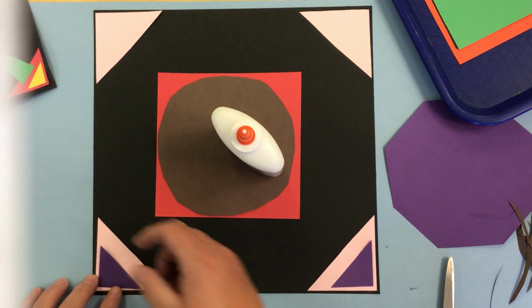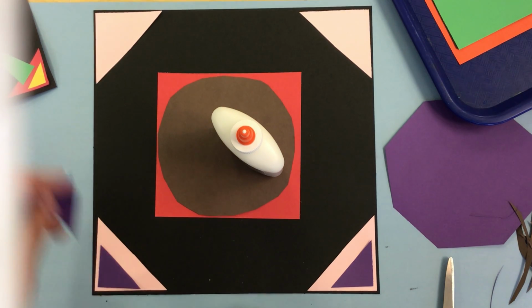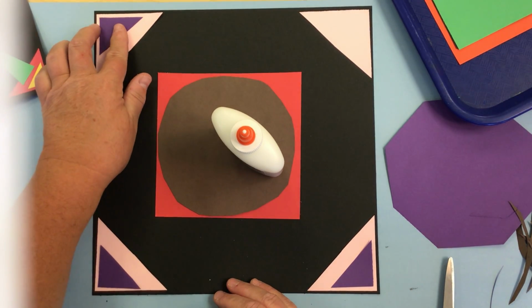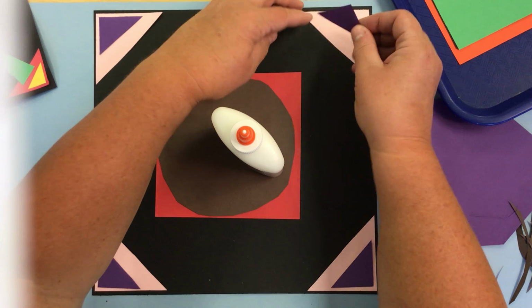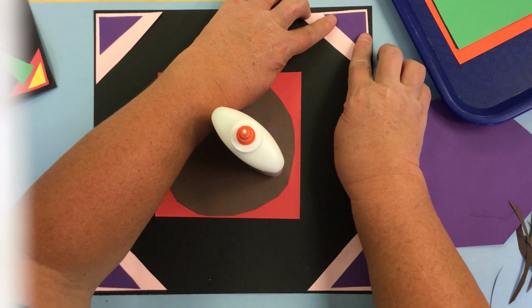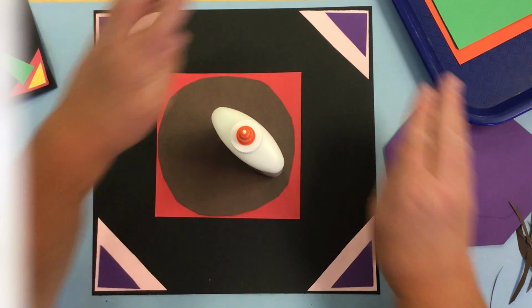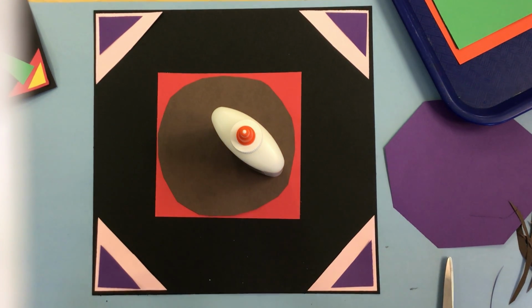Is it radial symmetrical? Do you have it where you've cut out neatly? Have you glued nicely? And is your project interesting? The challenge is, make yours the most interesting in the room.